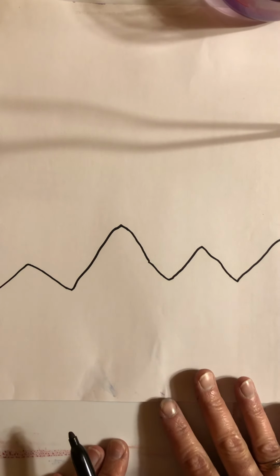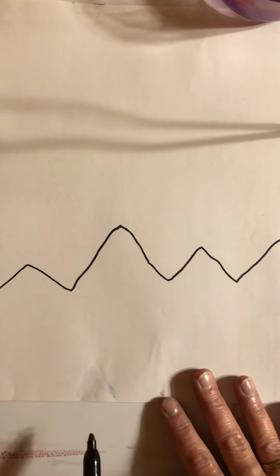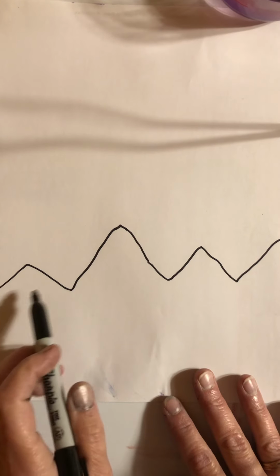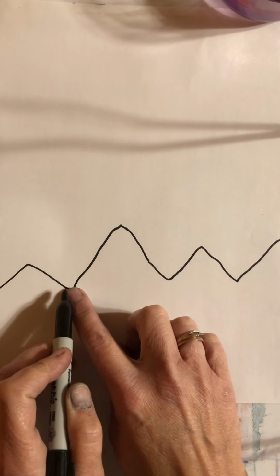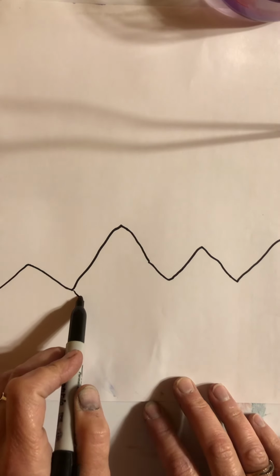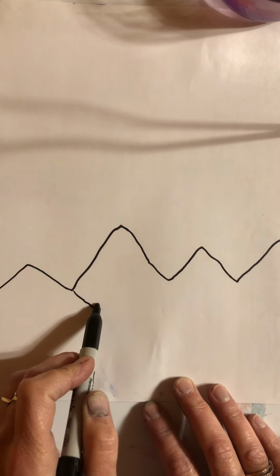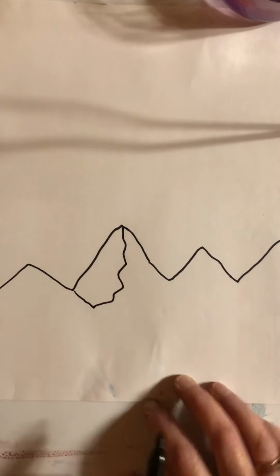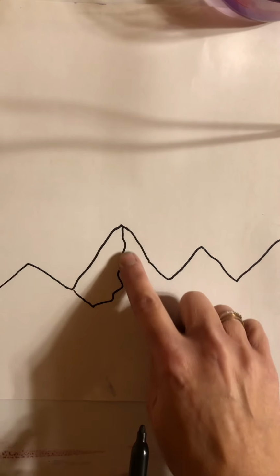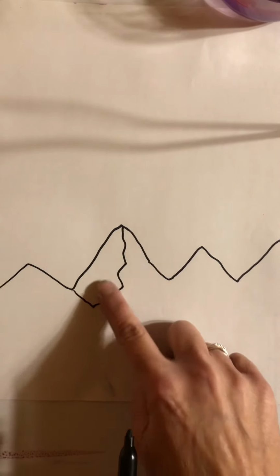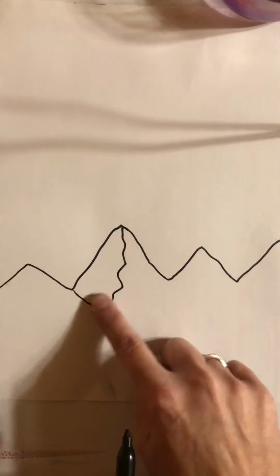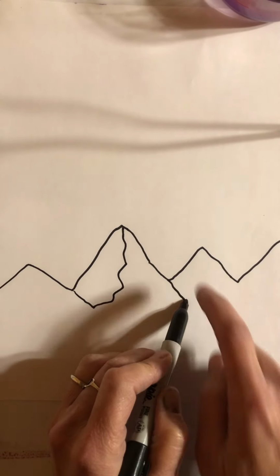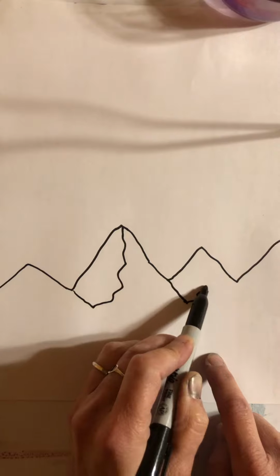Then you are going to need to add where the shadow is going to be on your mountains. So to do that, you're going to follow along wherever you have a dip in your mountain. You're going to continue that a little bit further down and then come back up kind of in a jaggedy, wavy way to the peak of the mountain next to it. All of this area right here is going to become where the shadow is. So you're going to start by going down a little bit when you find a dip. Then you're going to come back up.